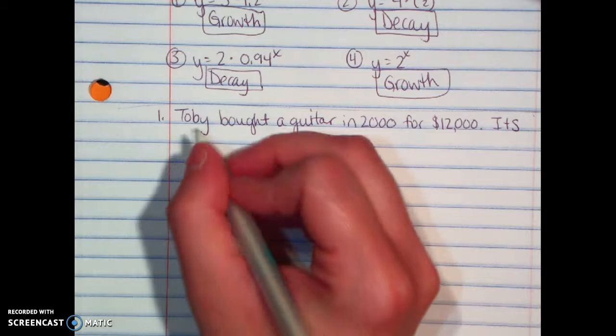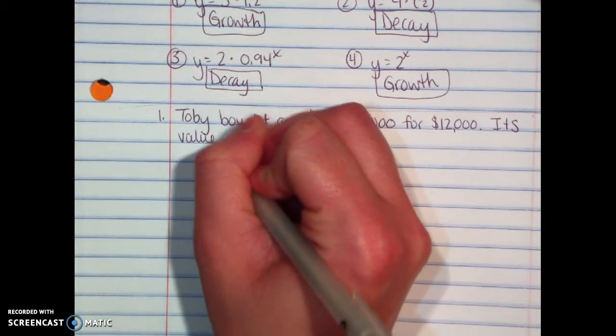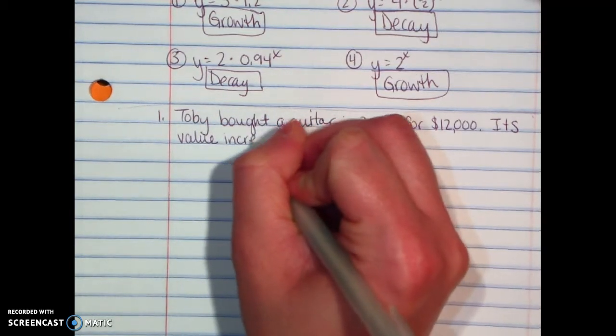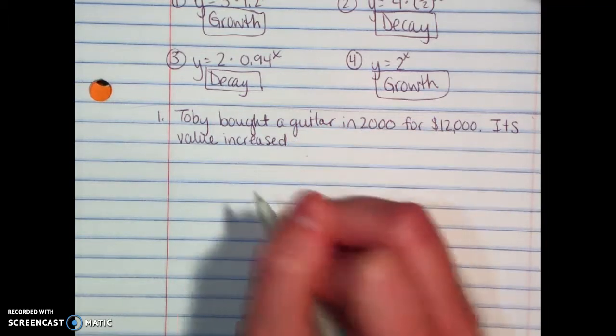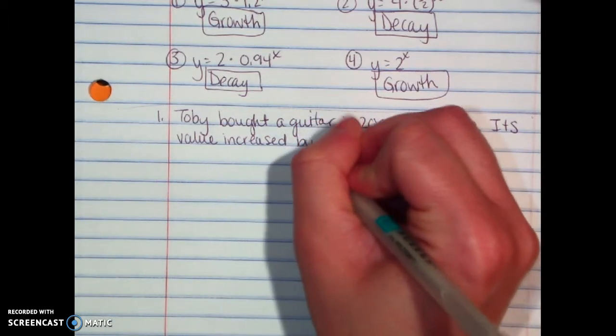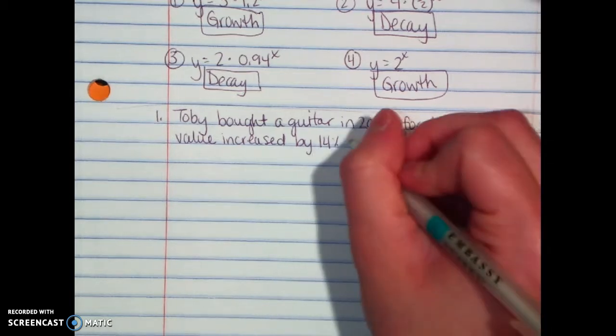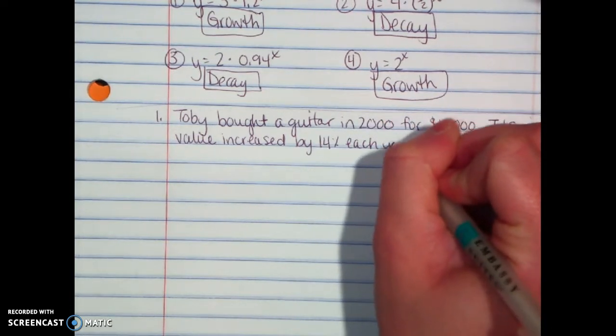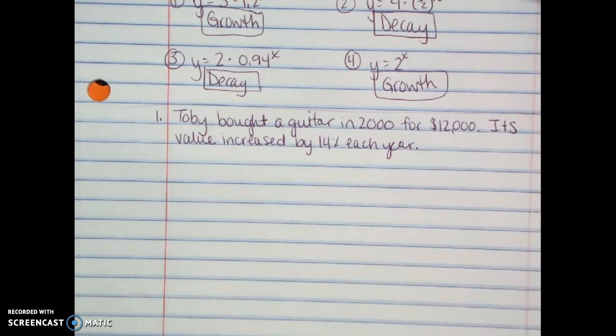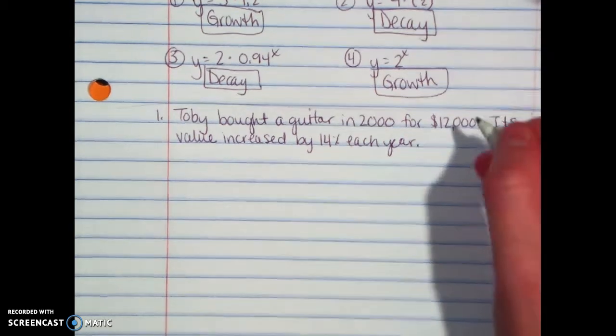Its value increased by 14% each year. How much is it worth now?